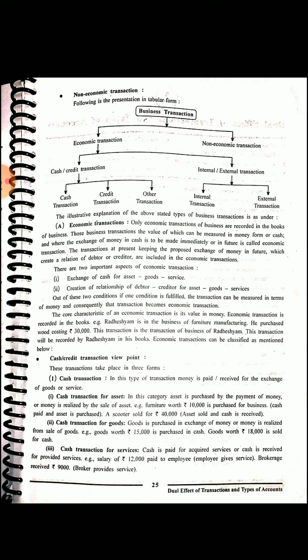Economic transactions, we all know, are transactions having the motive of gaining profit, or where monetary transactions take place. Those transactions, the value of which can be measured in money or in the form of cash, or where the exchange of money is made immediately or in future, are called economic transactions.